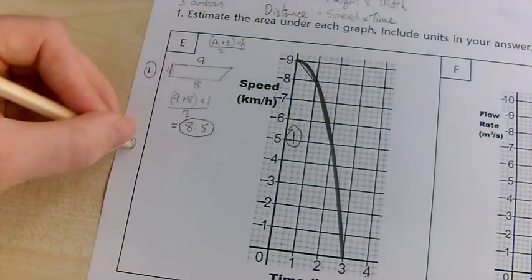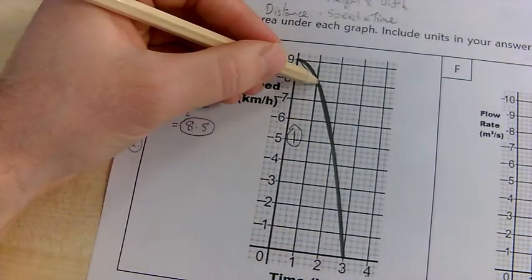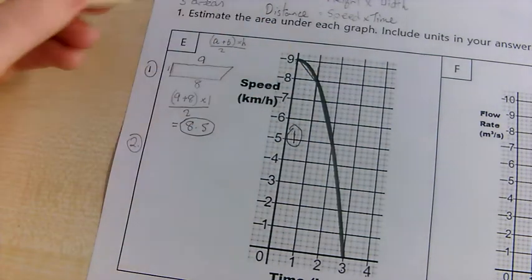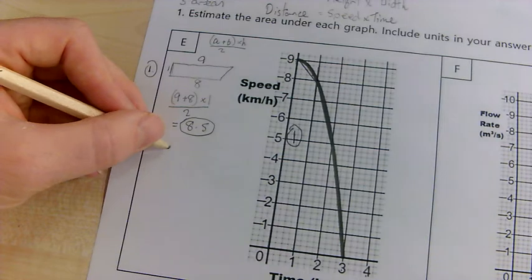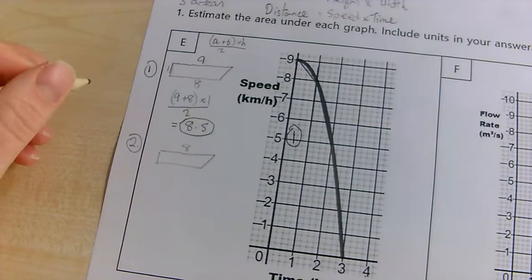We left this little space out. Right, our second trapezium is going from 0 up to, it's roughly about 8. I'm going to go with 8. So we've got a height of 8 on the longer side.